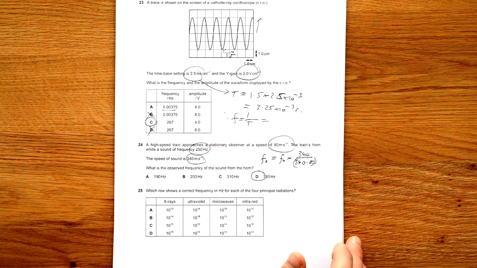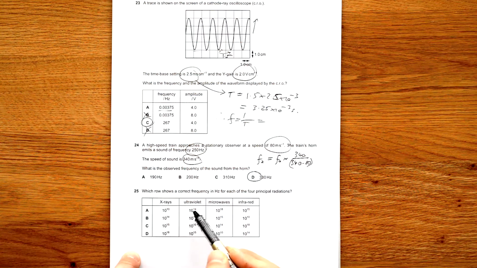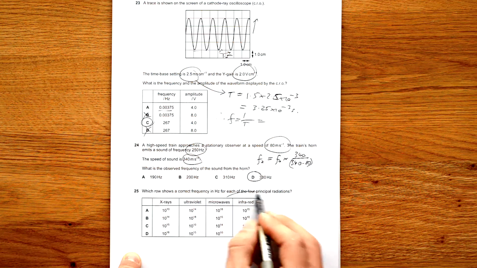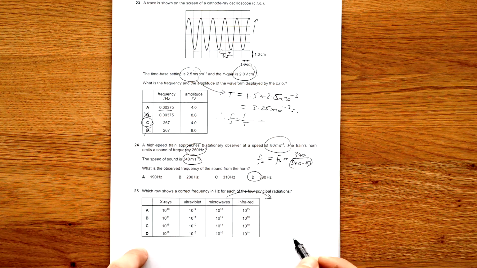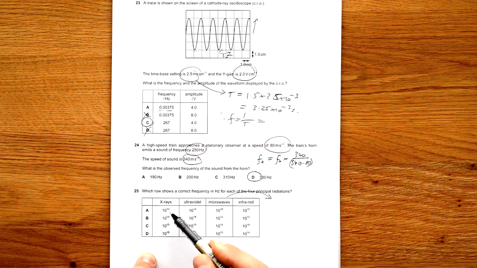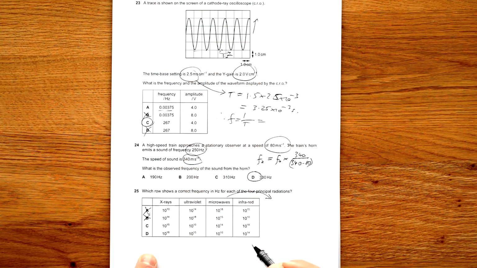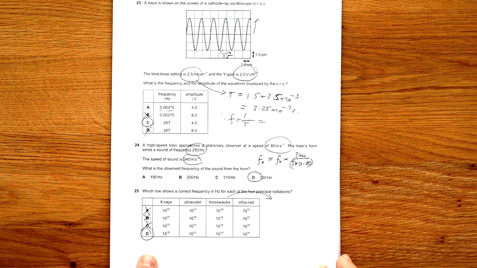Which row shows a correct frequency in hertz for each of the 4 principal radiations? X-rays, ultraviolet, microwaves, and infrared. Now, the only problem with this is that microwaves are the wrong side, so we need to pretend that microwaves are the other side in order for them to be in order. So we want the frequency of X-rays to be the highest, so it can't be A and it can't be B, can't be C either, so it has to be D, just knowing that X-rays has to have the highest frequency.